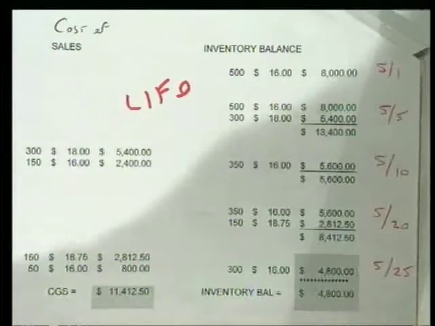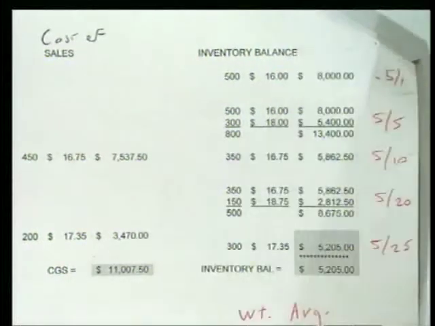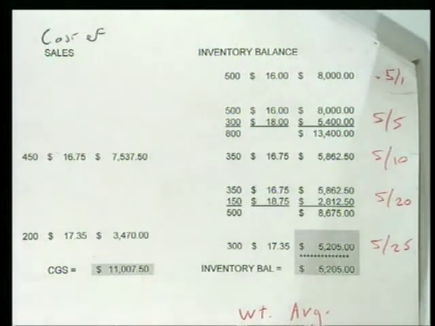And then for weighted average. This is for weighted average down here for new technique. Now we only have to figure out the weighted average cost right before we make a sale, correct? You don't need to figure it out every time you make a purchase, just when you make a sale.